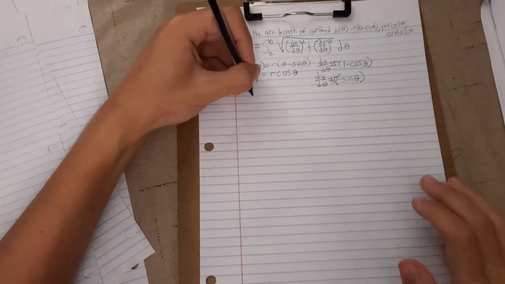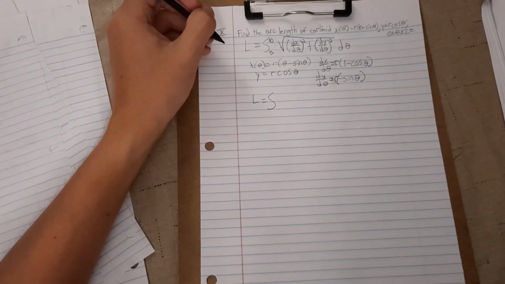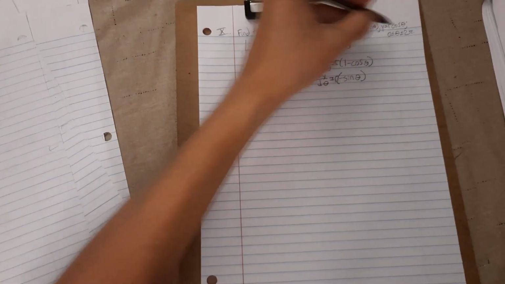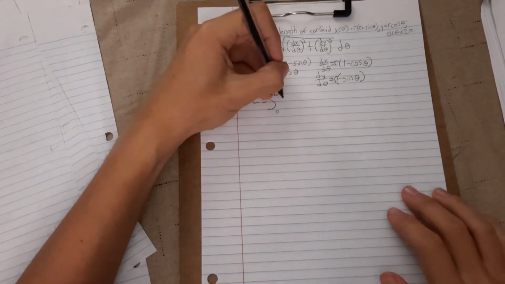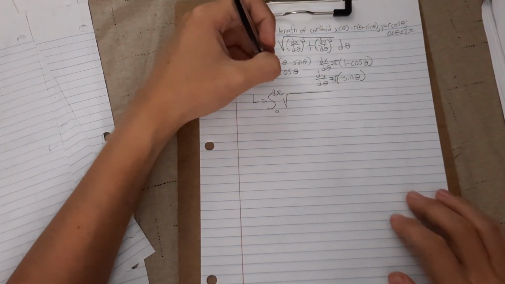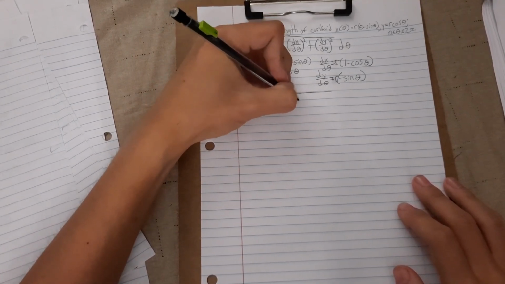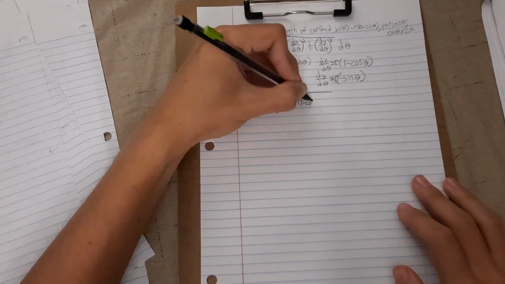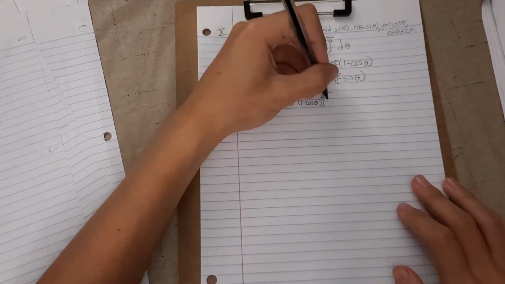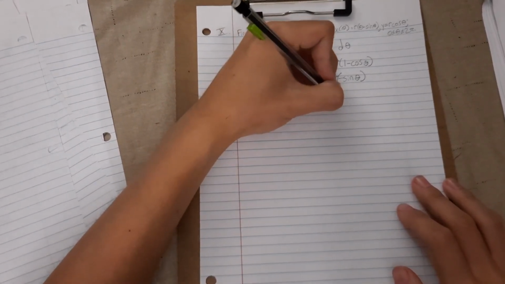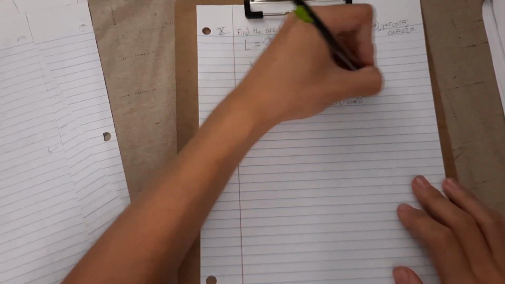Now plug these back into the formula with the limits that were given in the problem, 0 to 2 pi. Square root of r times 1 minus cosine theta squared plus r times sine theta squared, d theta.